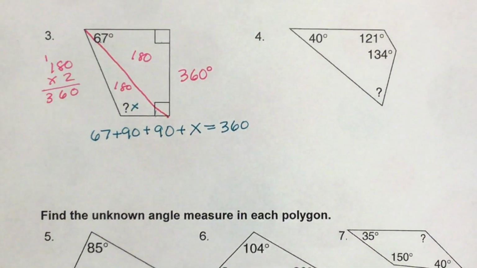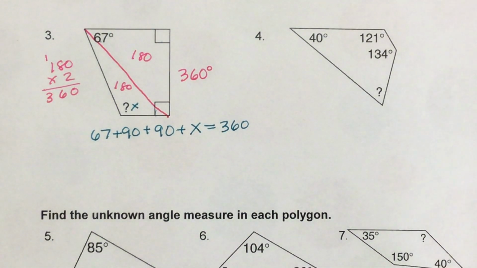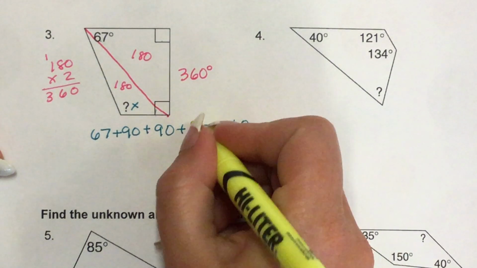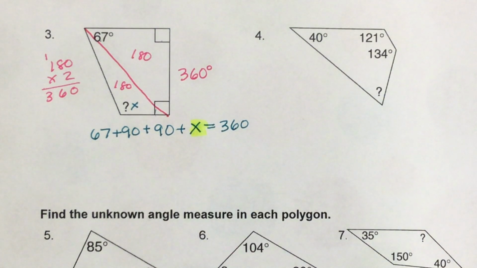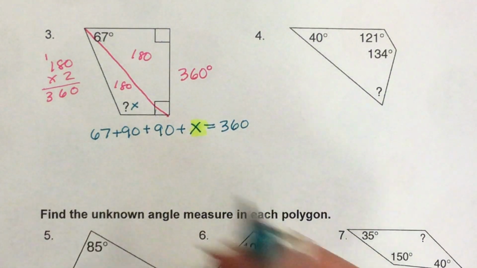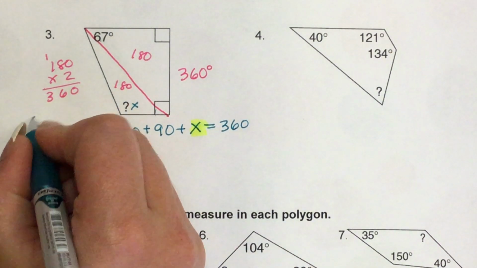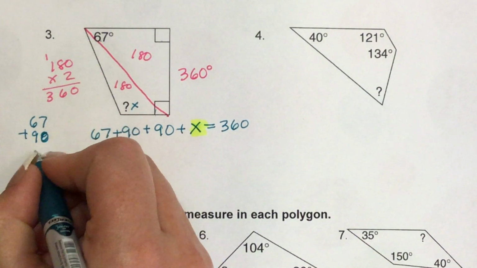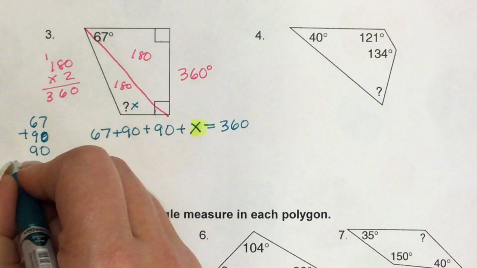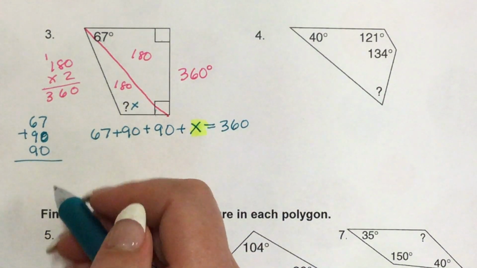All right, so now I'm just going to go ahead and simplify. I need to get x by itself, but I need to combine like terms. So I'm going to add up all these numbers on the side. So 67 plus 90 plus 90. Okay, 7 plus 0 is 7.